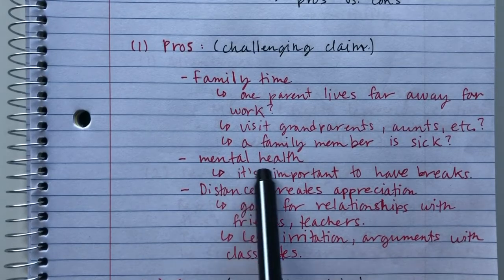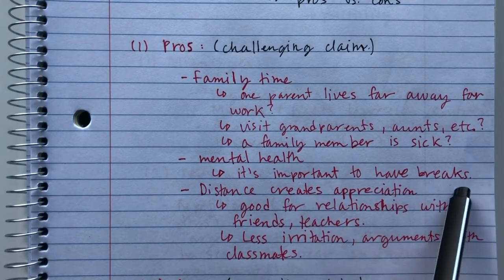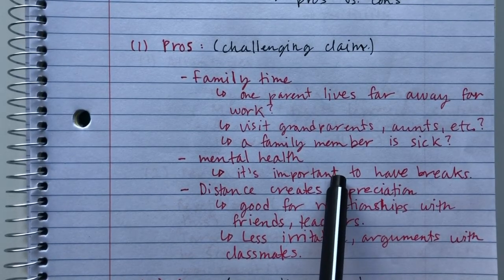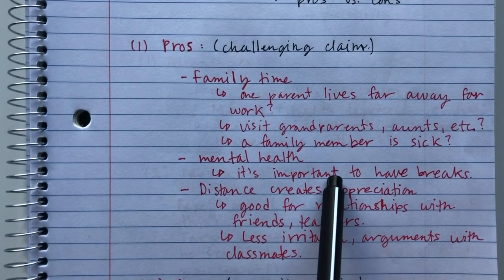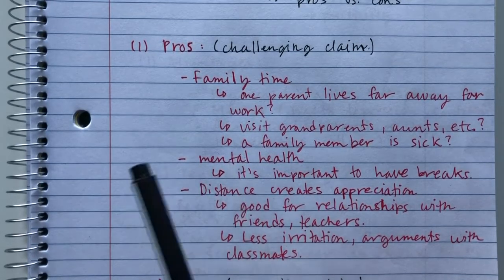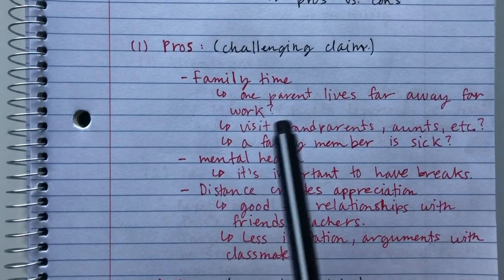Mental health is also another point. So it's important to have breaks. Okay, so I'm not sure if you've ever done it, but I have done it before as a student, where I would literally spend maybe 3 days in a row just studying. Study. And I would go crazy.